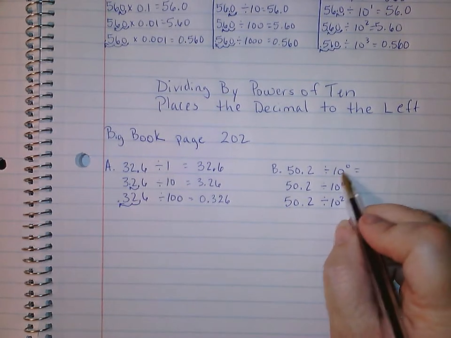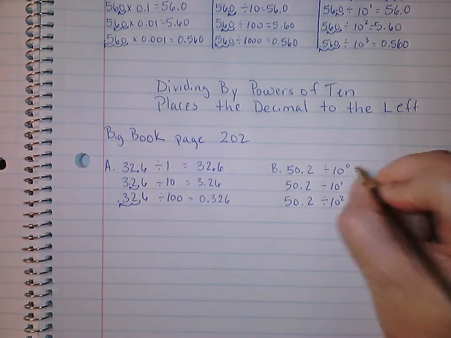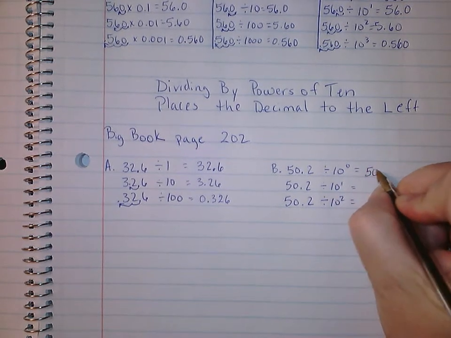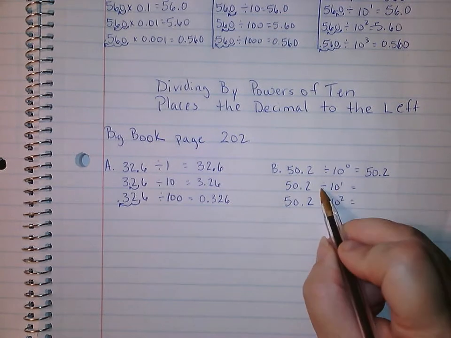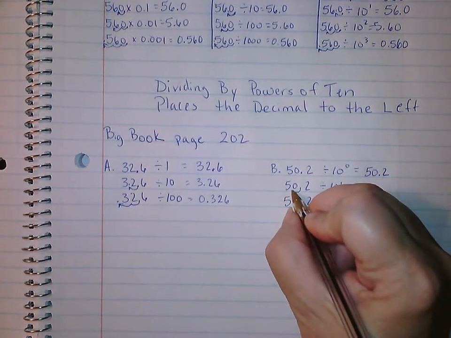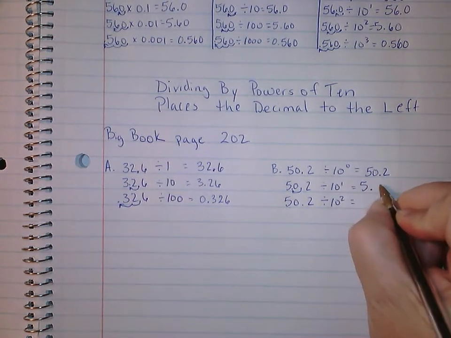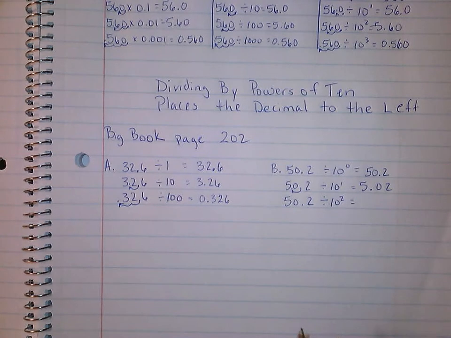So 10 to the 0th power is the same as dividing by 1, so I move my decimal 0 places. Dividing, go to the left 1 place, so my decimal moves from here to here, between the 5 and the 0, and it would be 5 and 2 hundredths.